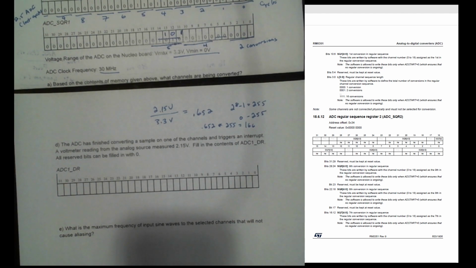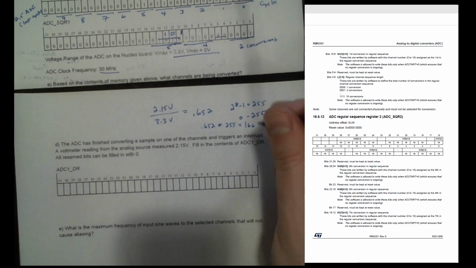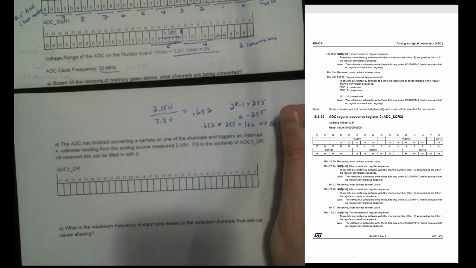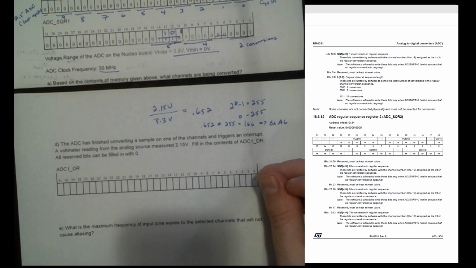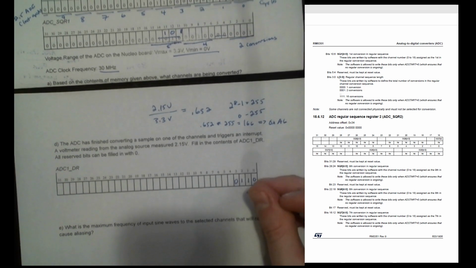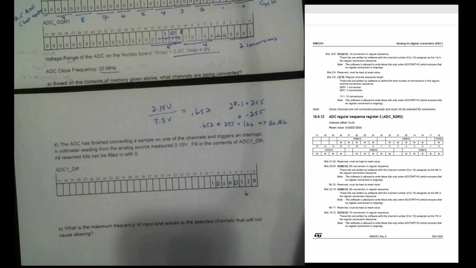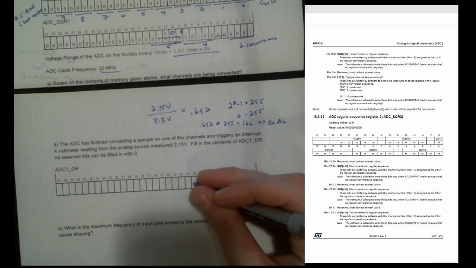So we've got 166 as our value. Now we need to be able to put that into a register. So we need to know 166 in hex. And 166 in hex is going to be 0xA6. At that point, we're just plugging in that value in binary. So 6 is here. And then A is going to be 1, 0, 1, 0. And then the remaining bits are all 0.